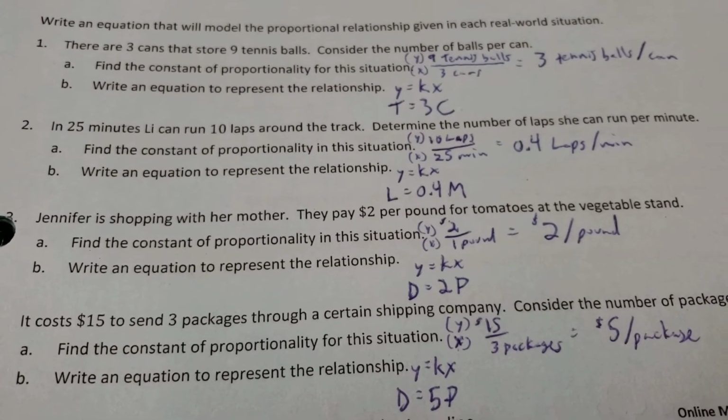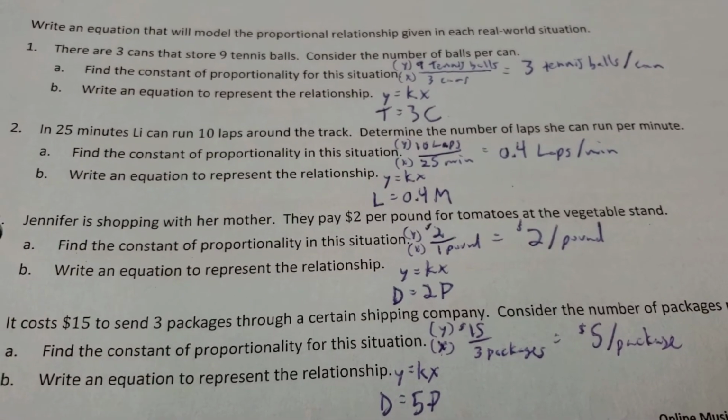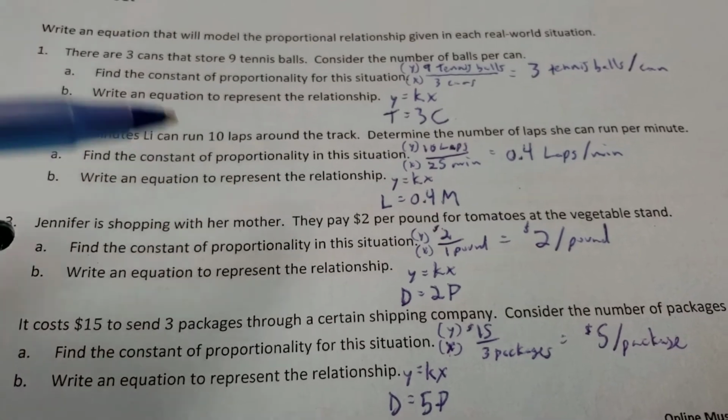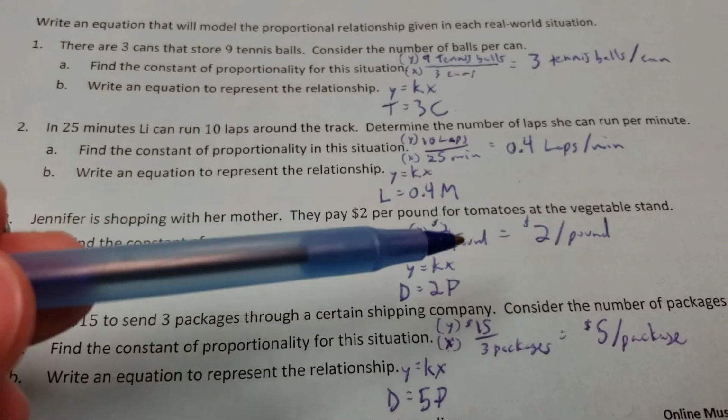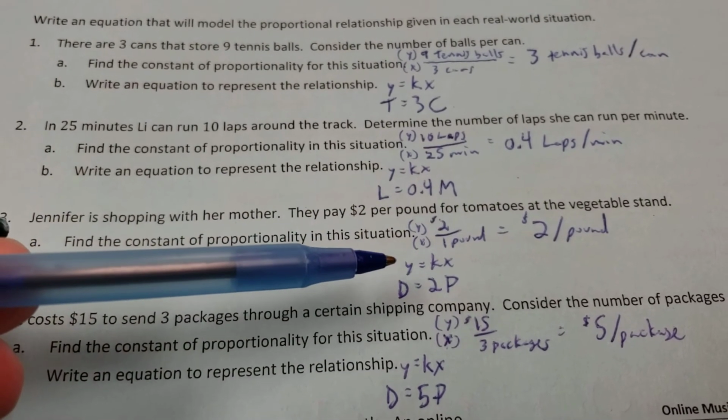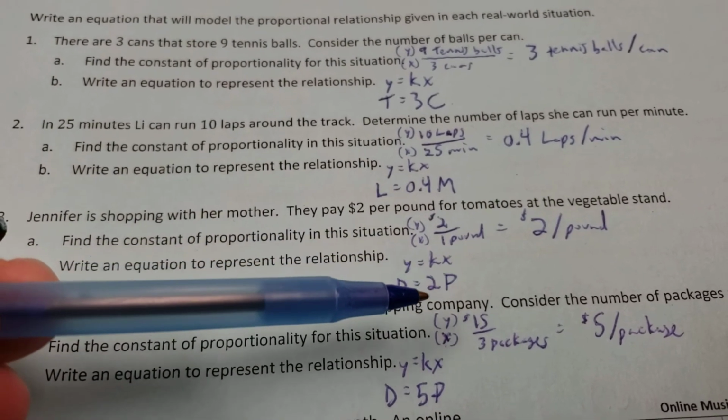Next up, Jennifer's shopping with her mother. They pay $2 per pound for tomatoes at the vegetable stand on a constant proportionality. Well, I kind of gave it to you already. $2 for 1 pound is $2 per pound. So in the y equals kx format, k is now going to be a 2.